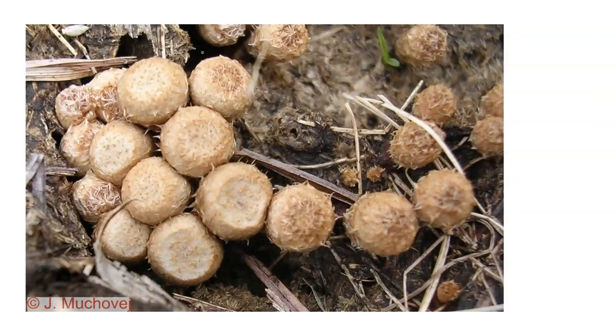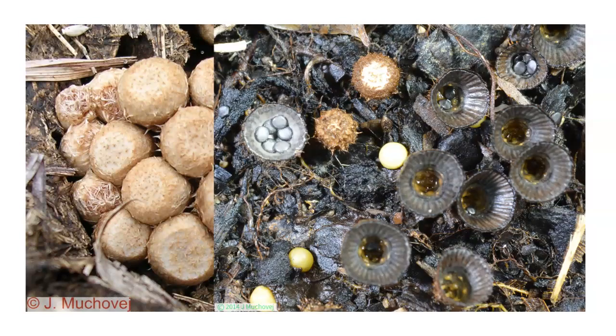This is a rather bizarre group. This is called the bird's nest fungi. Starts out with these little egg shapes. These little egg shapes are kind of tiny. They're about the diameter of a pencil. When they open up, they become about the diameter of a dime.